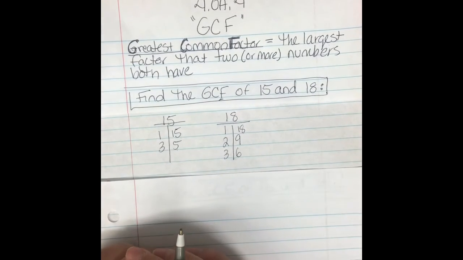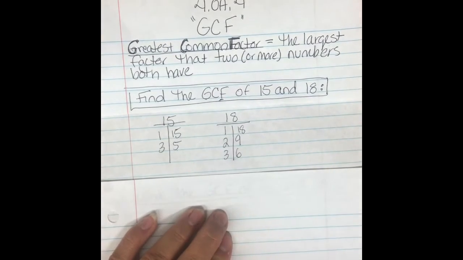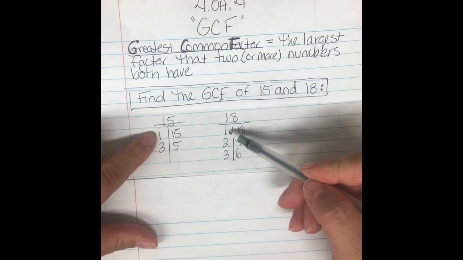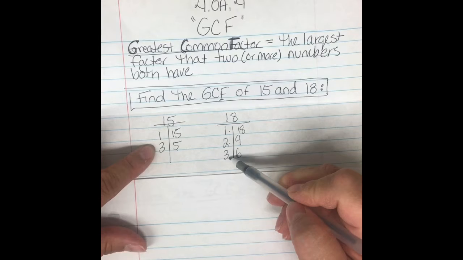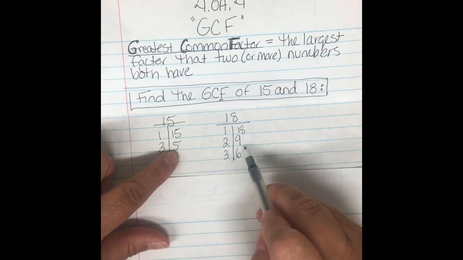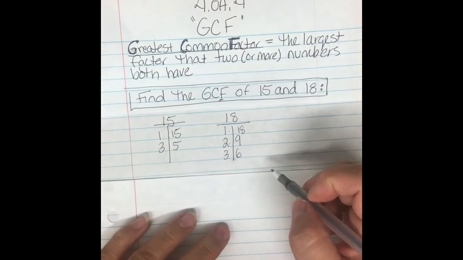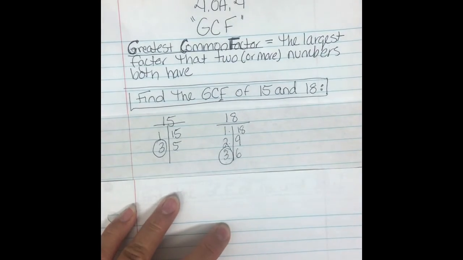Now I'm going to look at my chart and look for the largest or greatest number that they both have on their chart. Of course, they both have 1. That's not the largest. This one doesn't have 2. I see 3 on this chart and 3 on that chart. So there's 1. I'm going to check and see if there's any more. Nope, nope, and nope. So the largest number they both have in common as a factor is 3. So the GCF of 15 and 18 is 3.